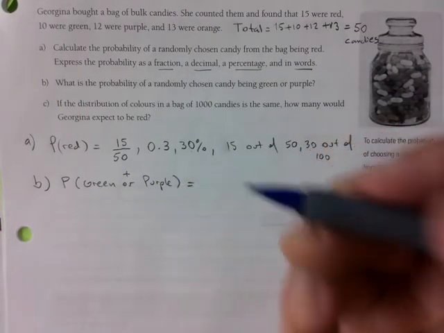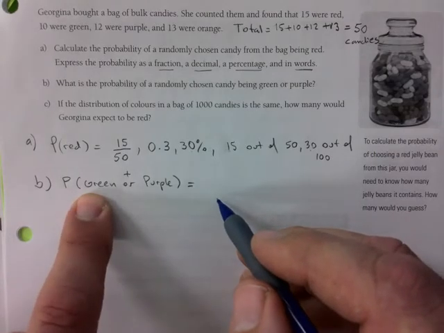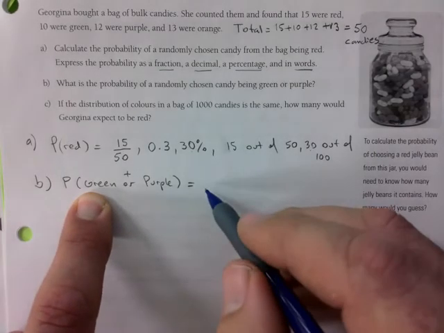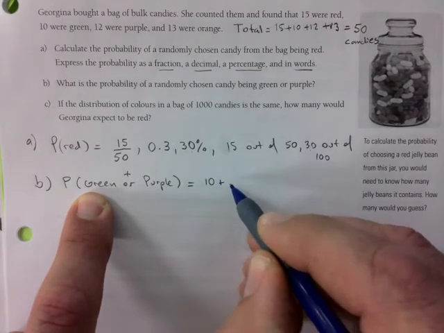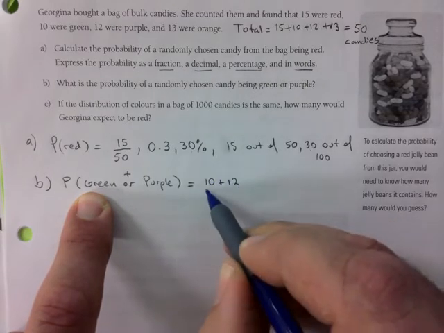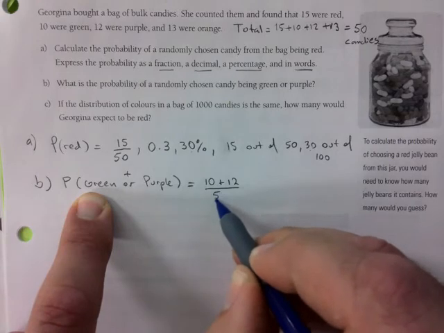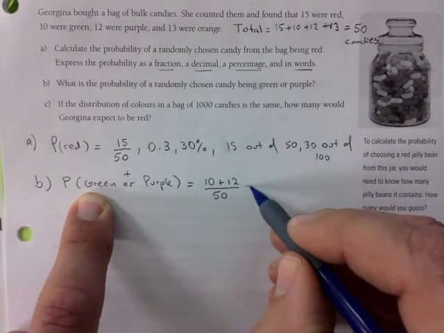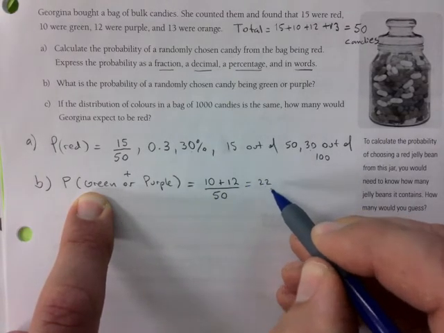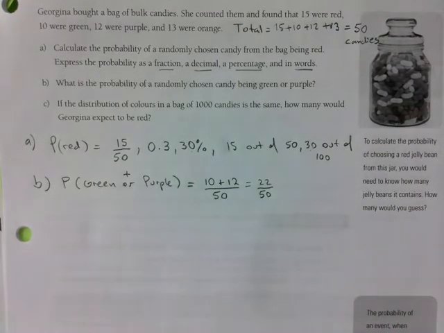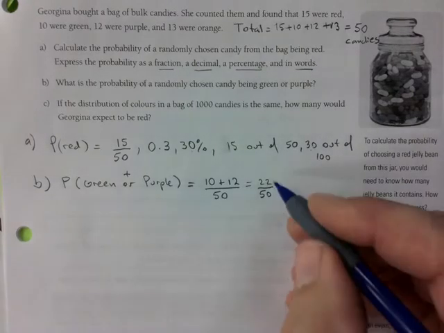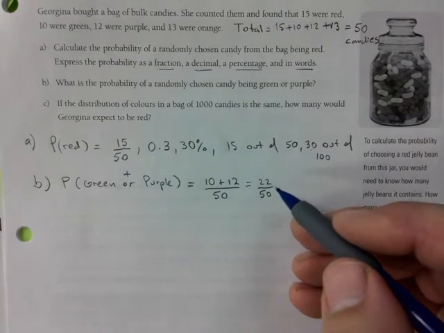So go plus. That means that you need to add your greens. How many greens are there? 10. And how many purples? 12. But we're still out of 50, correct? 22. So you're saying whether you get a purple or a green, it doesn't matter, right? So the chances are higher of getting either one of those, right?